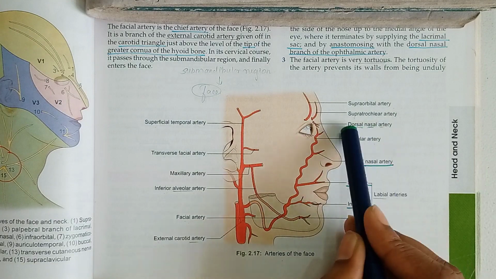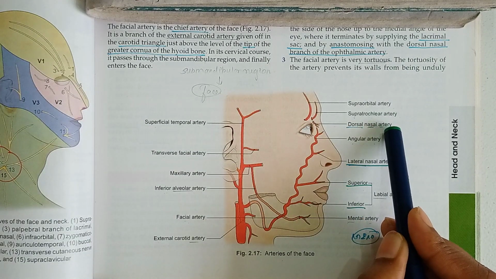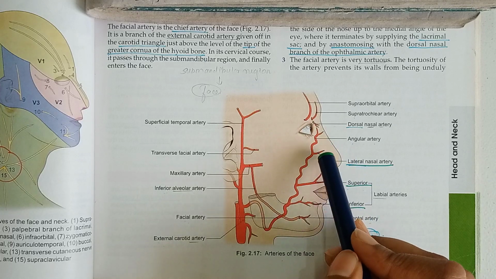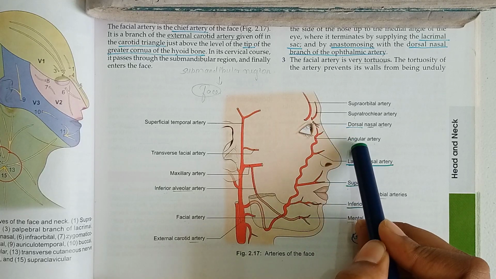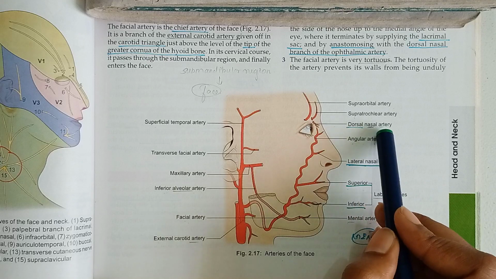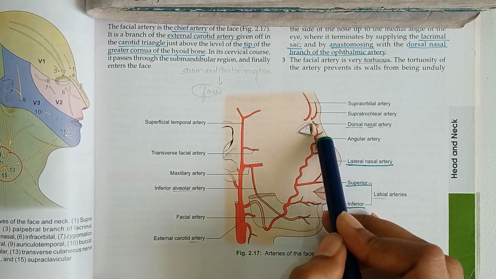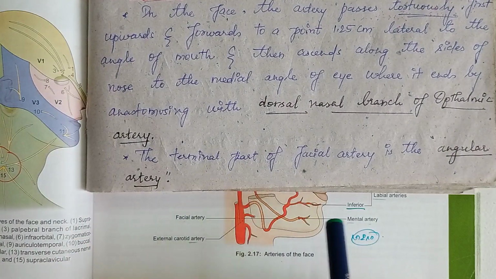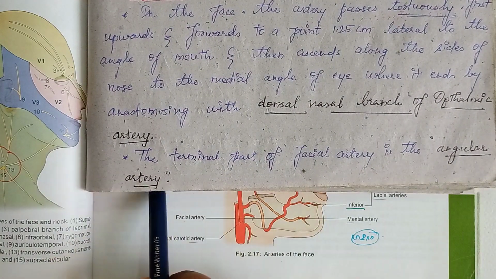This is the dorsal nasal artery, which is a branch of the ophthalmic artery. Here it forms an anastomosis. The end of the facial artery is the angular artery, which forms an anastomosis with the dorsal nasal artery. This is the termination. So the terminal part of the facial artery is the angular artery.